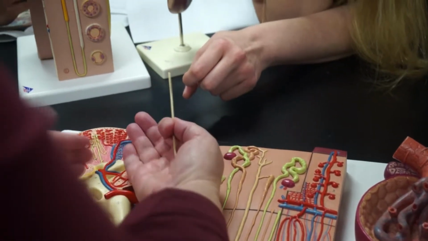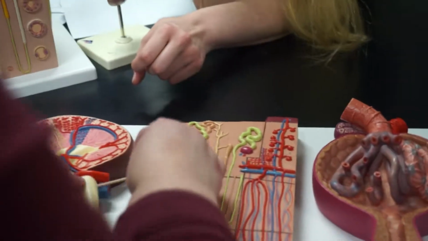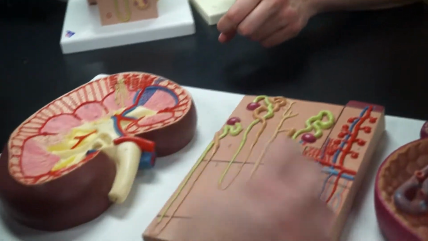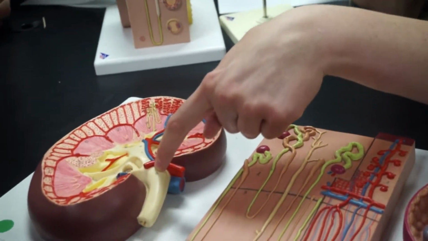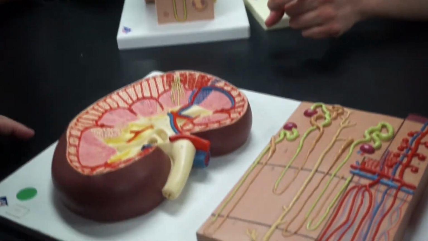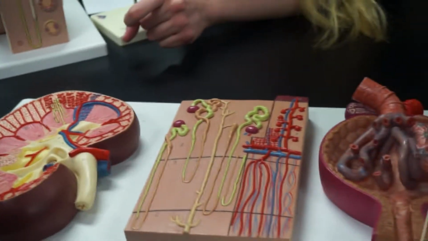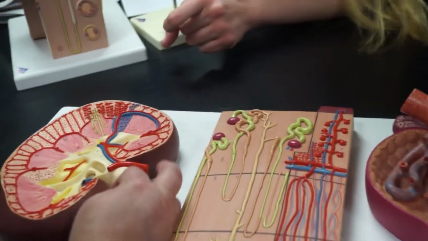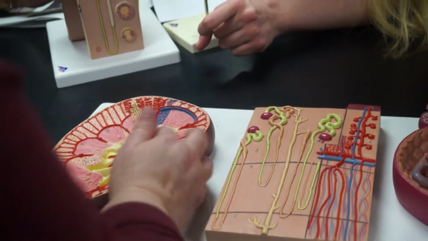Some of the models, they've cut it so you can see a little bit better. And then ureter. Would this still be the renal pelvis, or is this the start of the ureter? Yeah, that's probably renal pelvis right there. This one has been cut so you can see it. And then the hilum. Yeah. Hilum is just this general region. What is it? The hilus or hilum. It's this region.